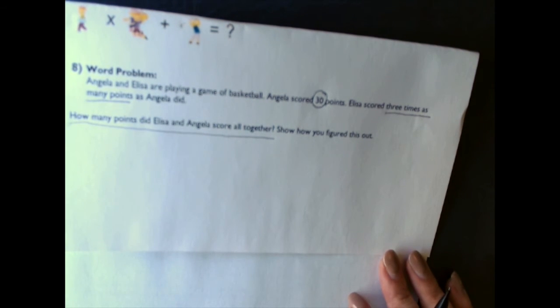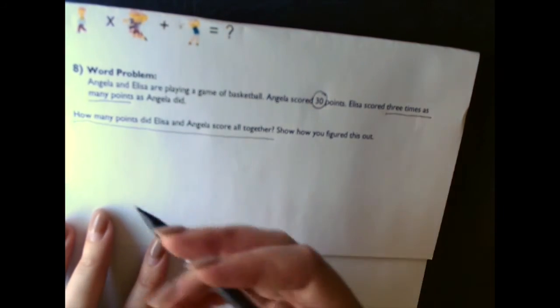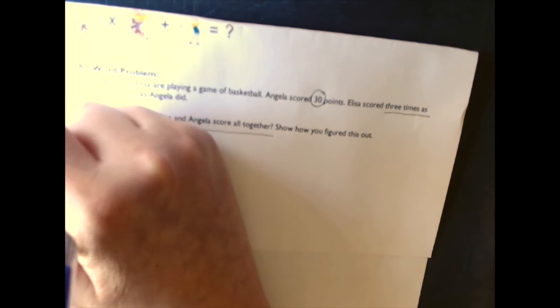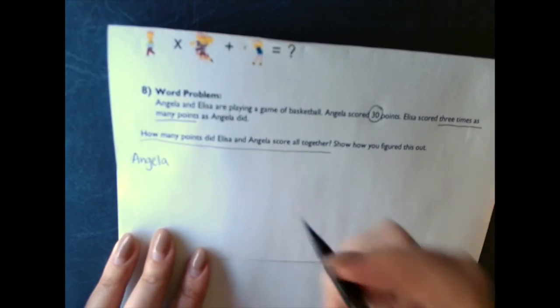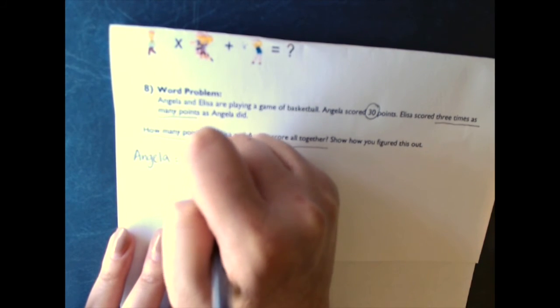There's a few ways you could go about solving this problem. I'm going to show one way that helps me use a picture to solve this problem. So I know that Angela scored 30 points, so I'm going to write that down. Angela scored 30 points.